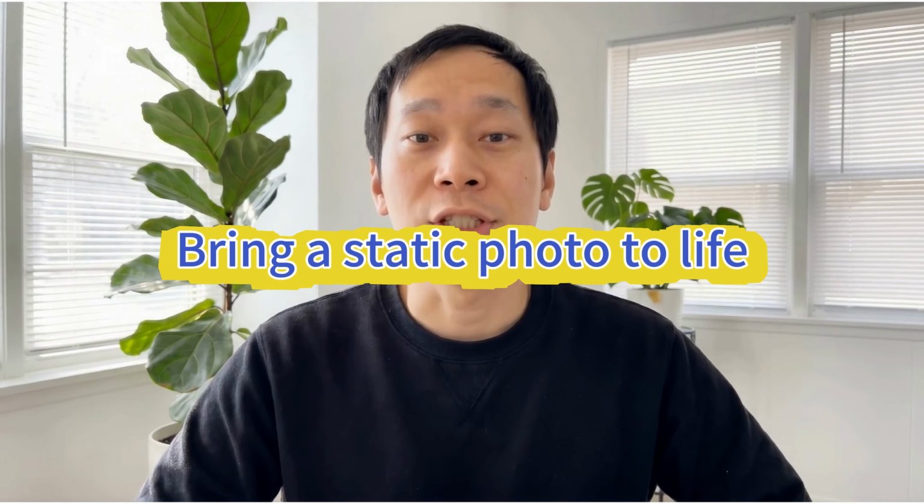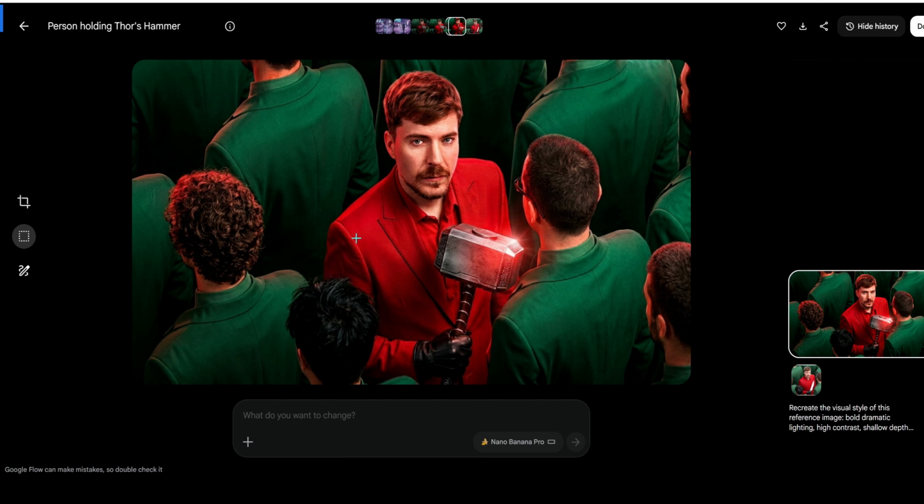3. Bring a static photo to life. Got a still photo you love? Upload it into Flow and tell it how you want it to move. The wind blowing through hair, clouds drifting across the sky, or even subtle eye movement. Flow animates the photo while preserving the original look and feel. The result feels like something out of a fantasy film, and it takes about 30 seconds.